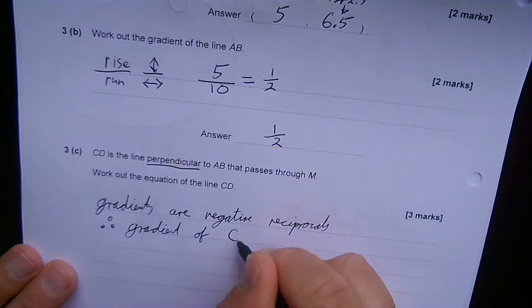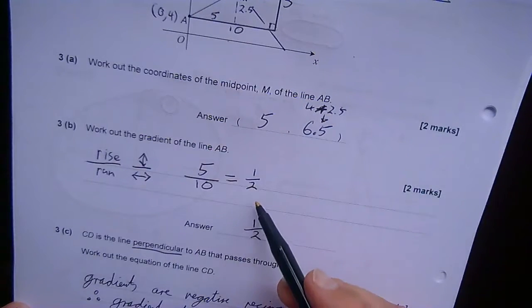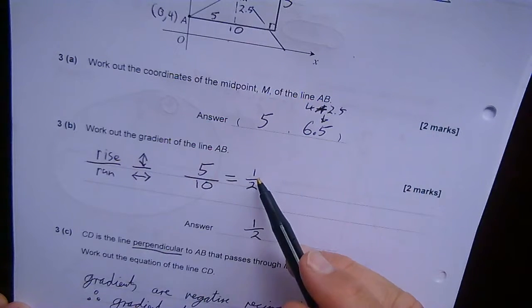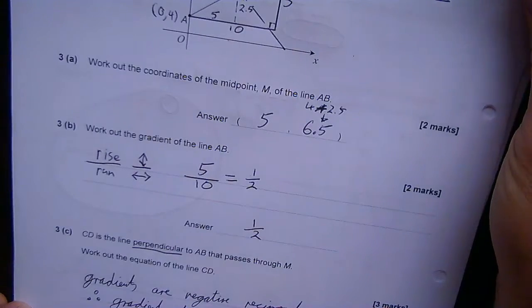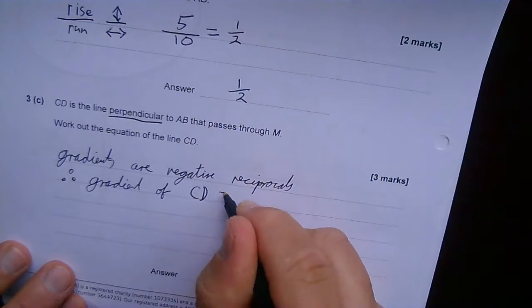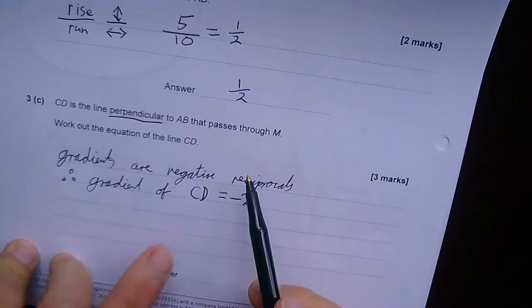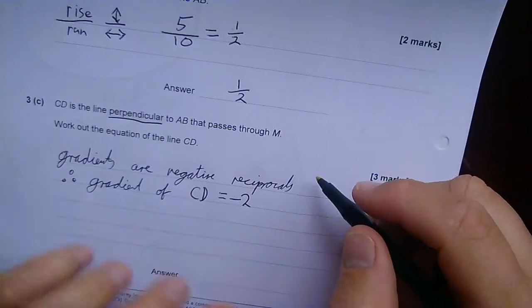Right, so the gradient of AB is a half, so the negative reciprocal of a half, I would turn it upside down and make it a negative, so it would be minus 2 over 1. So my gradient is minus 2. If you want to check your negative reciprocals, they need to multiply together to give minus 1.